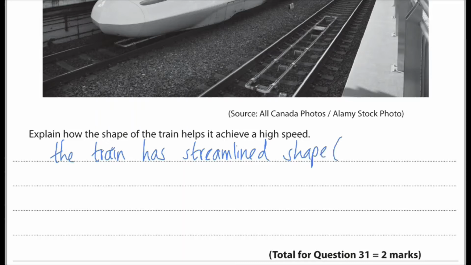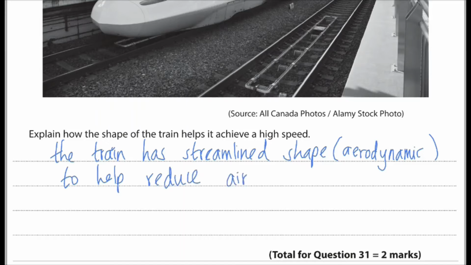We call this an aerodynamic shape also. Aerodynamic shape to help reduce air resistance or drag.